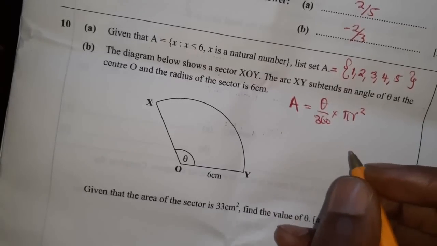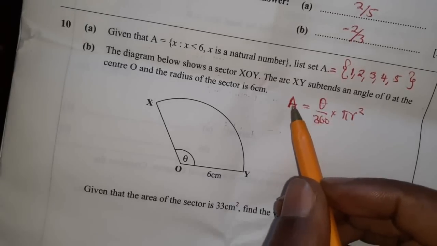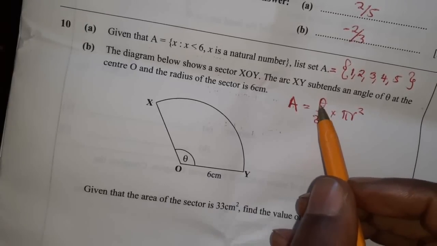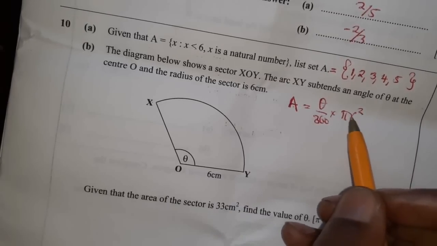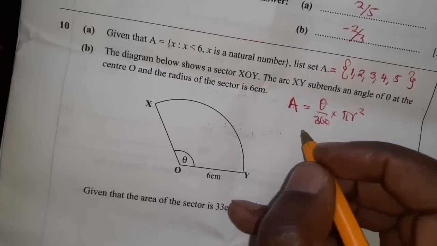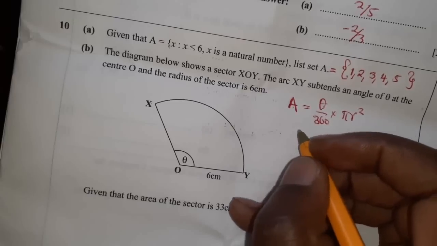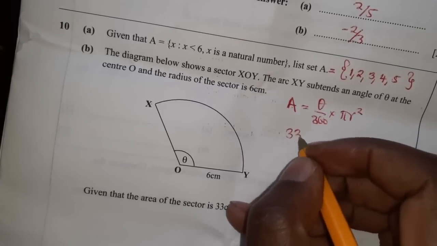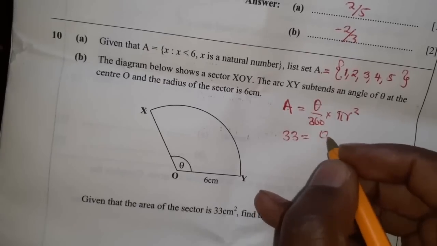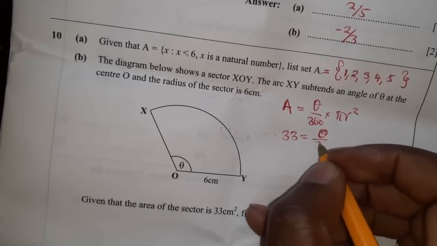This is the formula that we use. Do we all agree? This is area, this is theta, pi, radius. Area has been given here as 33, which is equal to theta. We are looking for this theta.